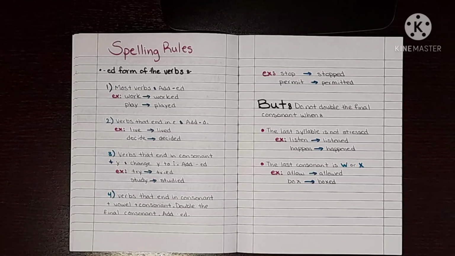Study, studied. So I want you guys to go back to the first example, which is play, played. It also ends with a Y, but how come we didn't take off the Y and put an I instead of it? Anybody can tell me what happened there? Okay, so I'll tell you what happened.